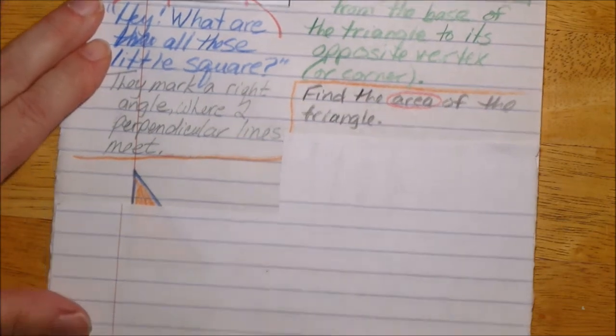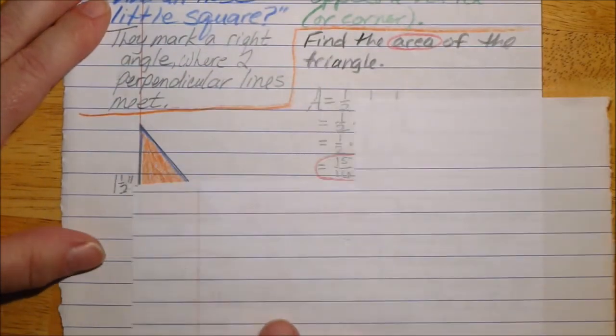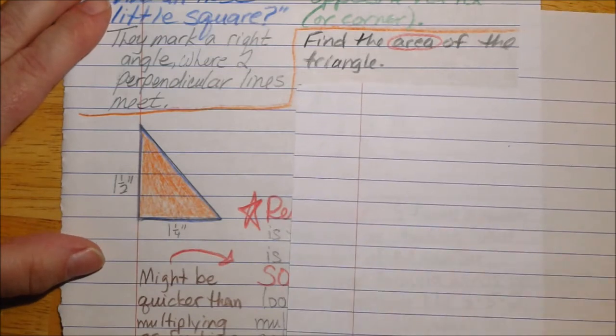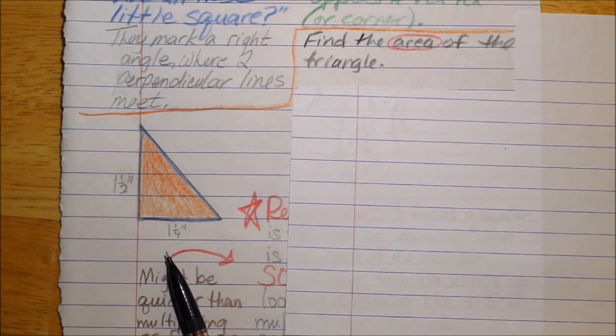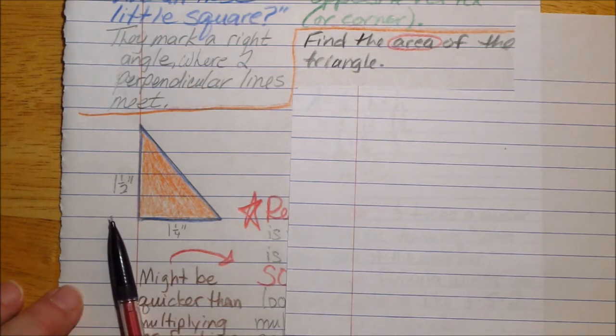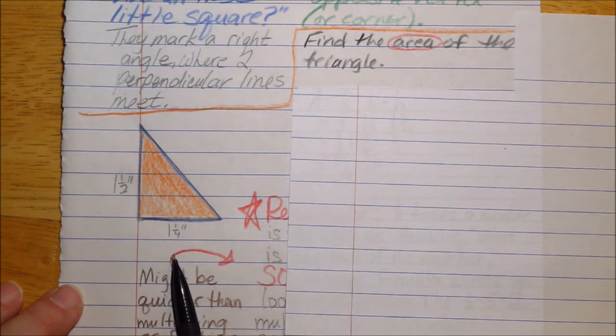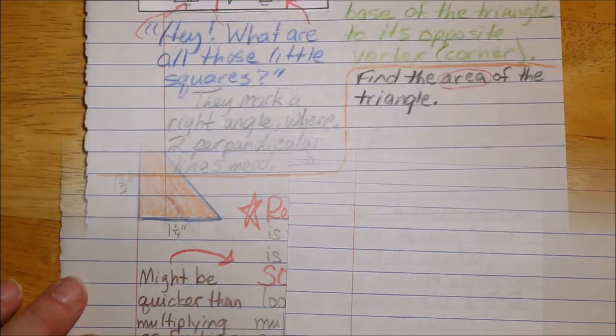All right, so let me move up here and show you how I drew a triangle over here, and it has a height of 1 1/2 inches and a base of 1 1/4 inches, and we are going to try and find the area of that triangle. Just disregard this for right now, it'll make sense in a little bit.